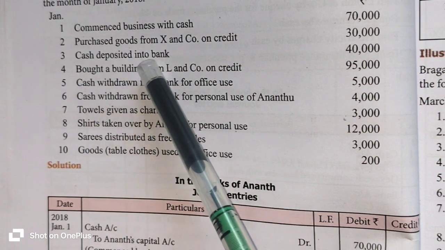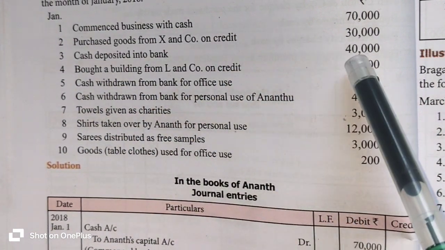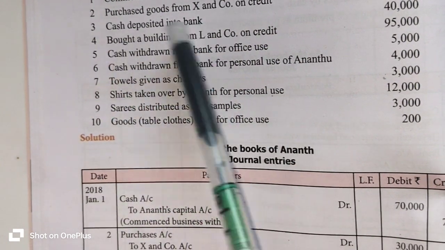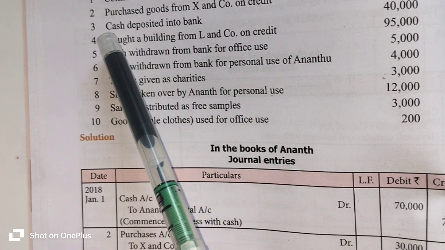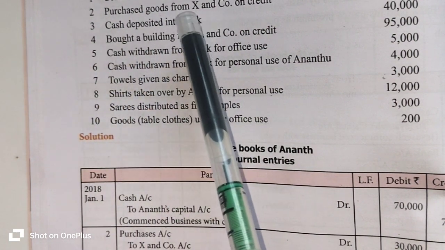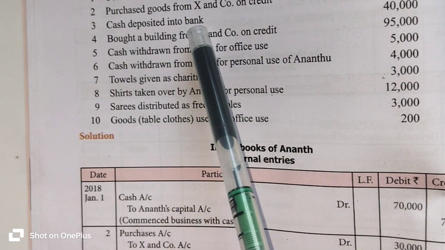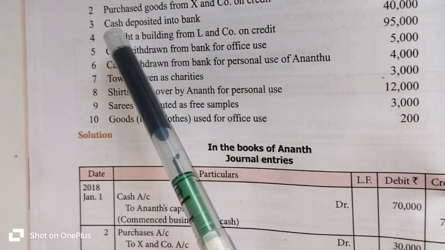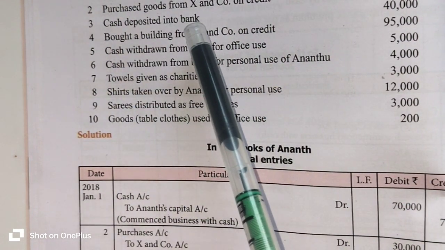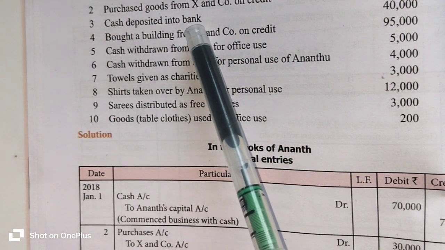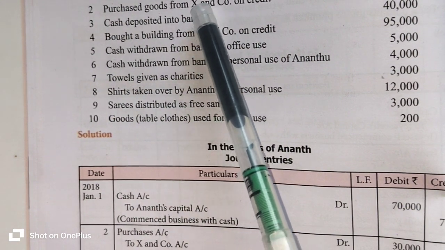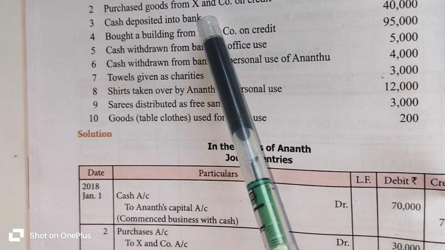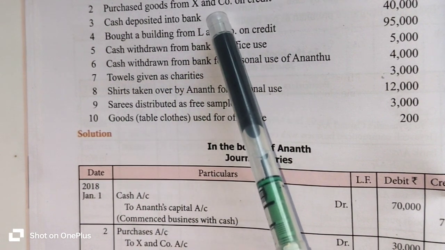3rd January: cash deposited into bank, 40,000 rupees. What accounts are involved here? Cash account and bank account. Listen carefully: cash and bank both come under the current asset account. You have 40,000 cash in hand in your business, and you deposited that cash into your bank account. So your bank account increased by 40,000 rupees.